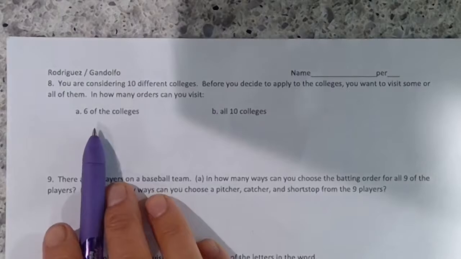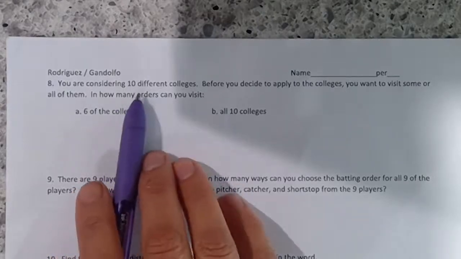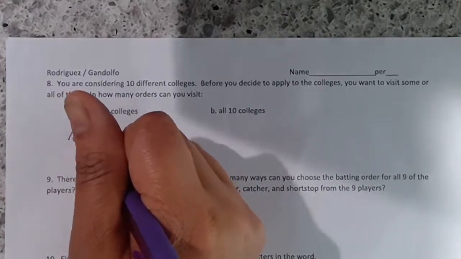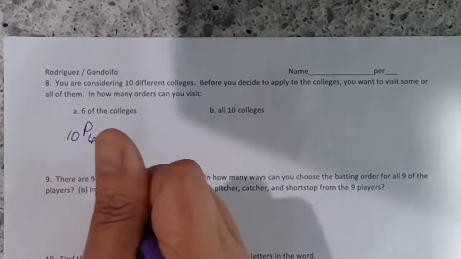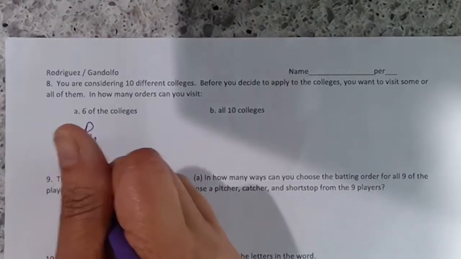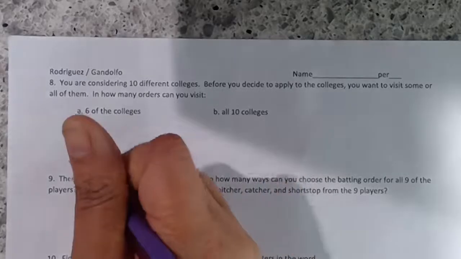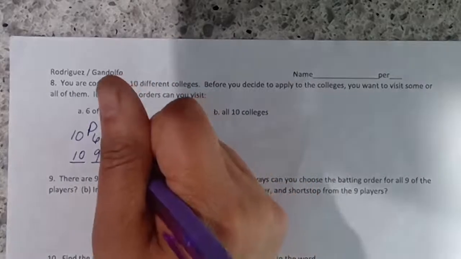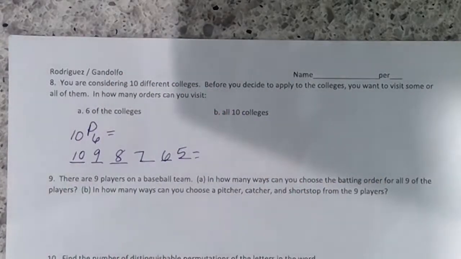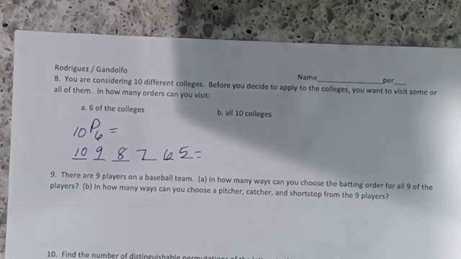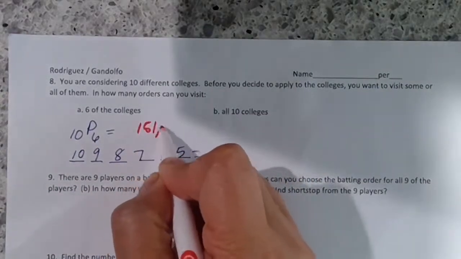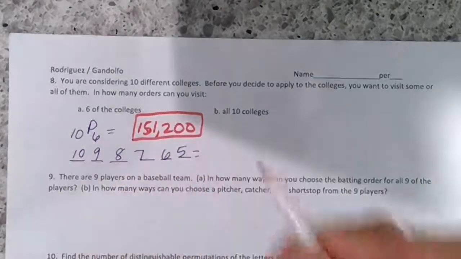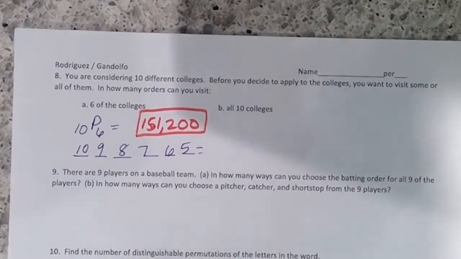So let's do this one. How many ways can you visit 6 of the colleges? So it's 10 permutating 6. If you didn't think about it that way, you're trying to visit 6 colleges: 1, 2, 3, 4, 5, 6. 10 to choose from, 9, 8, 7, 6, 5. These are the same problems. Plug it into your calculator. How many ways can you visit all 10 colleges?